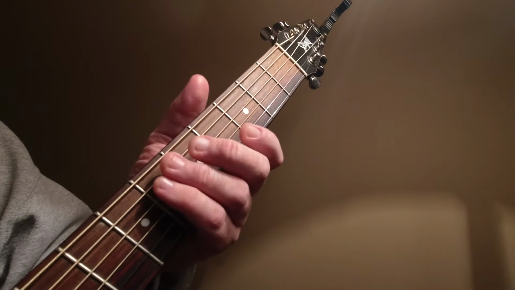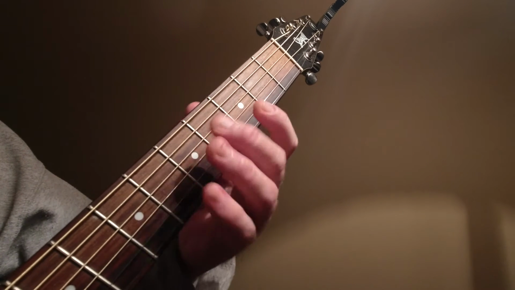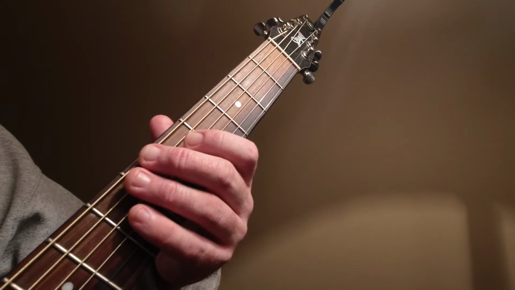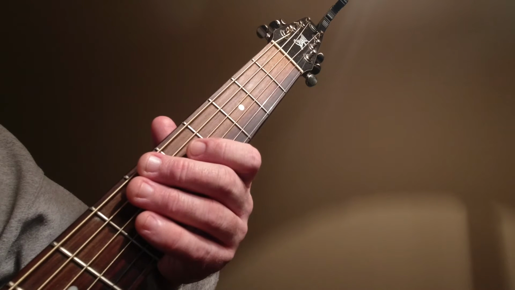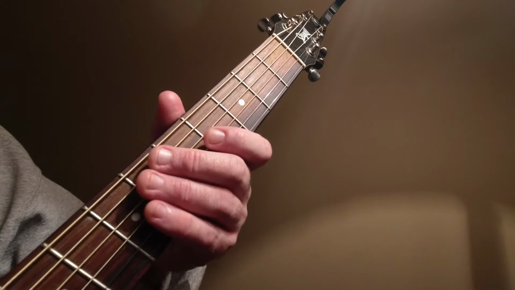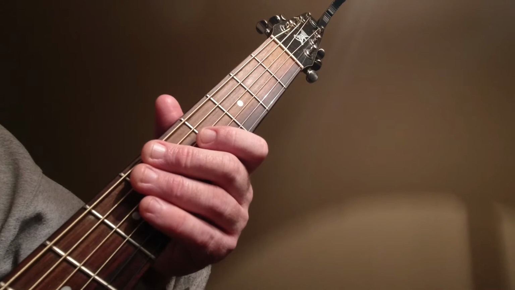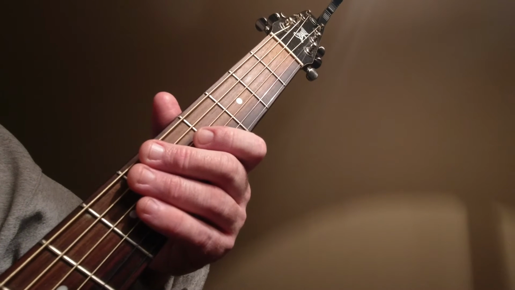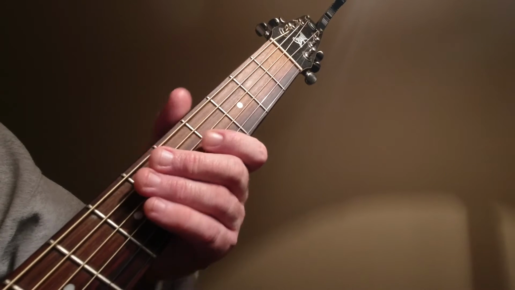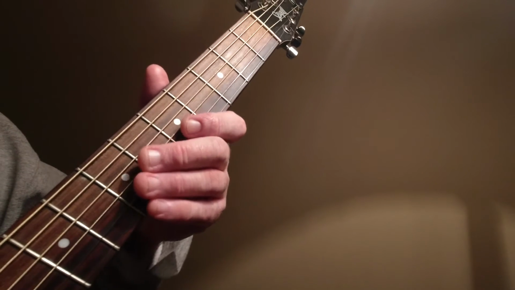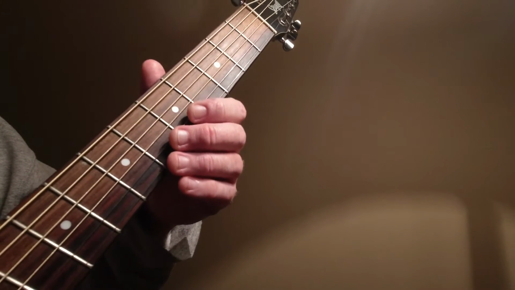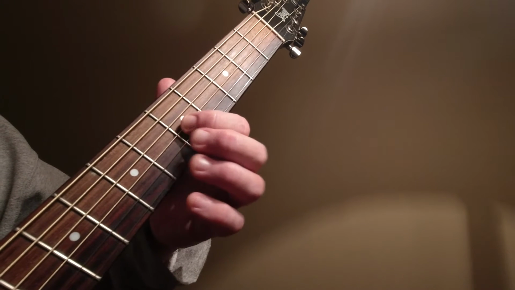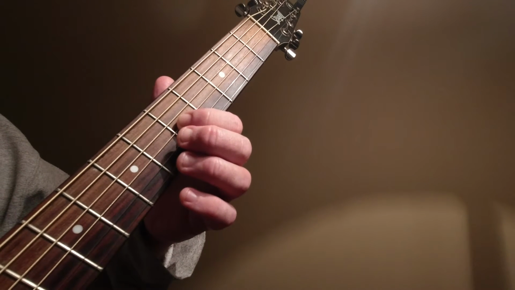If we're dealing with C major, then we know that we'll have the same notes in the A minor scale. Remember that A minor is the relative minor to C major. It's the 6th degree of C major. So we have on the 3rd string at the 5th fret with your first finger the major root note of C.